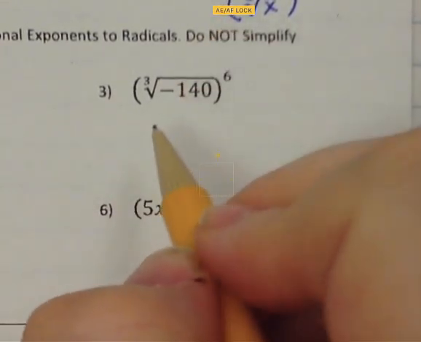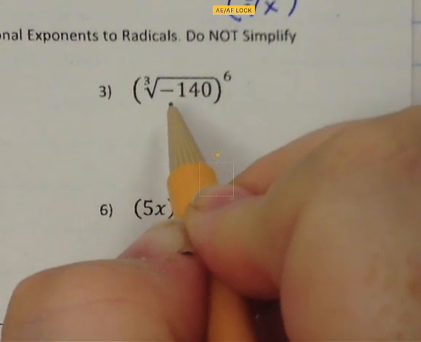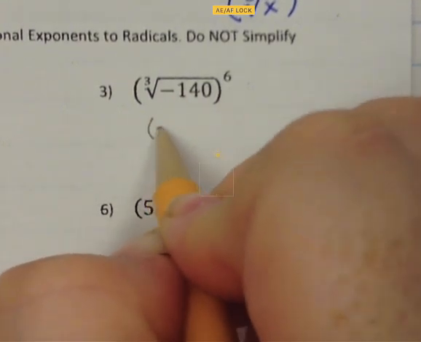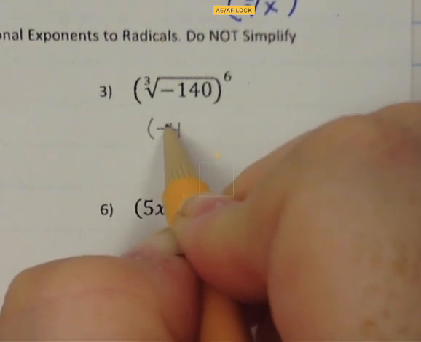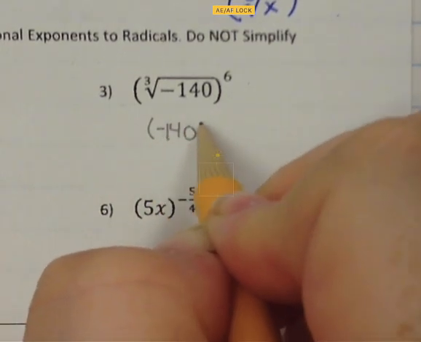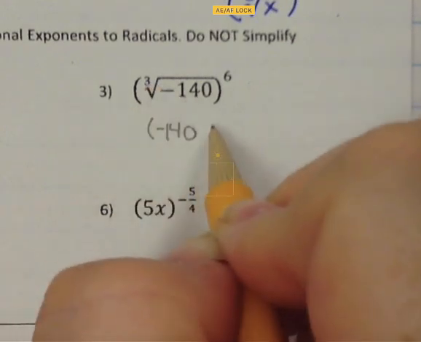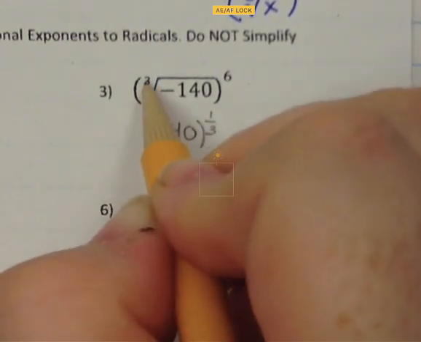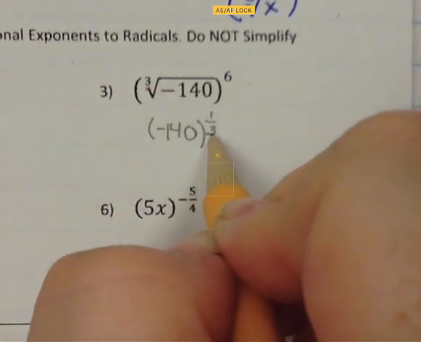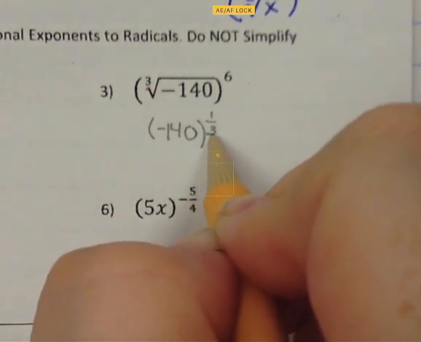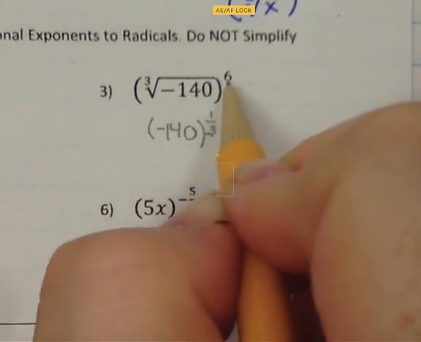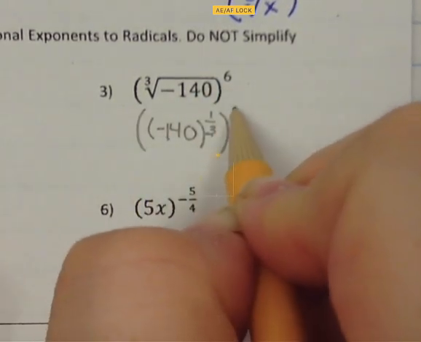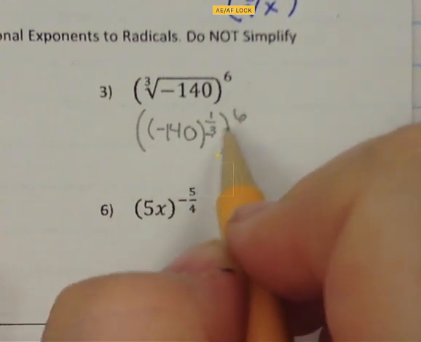The first way I'm going to write it is we have that negative 140, then it's raised to the 1/3 because that 3 becomes the denominator. But then this is still all raised to the power of 6. That's one way of looking at it.